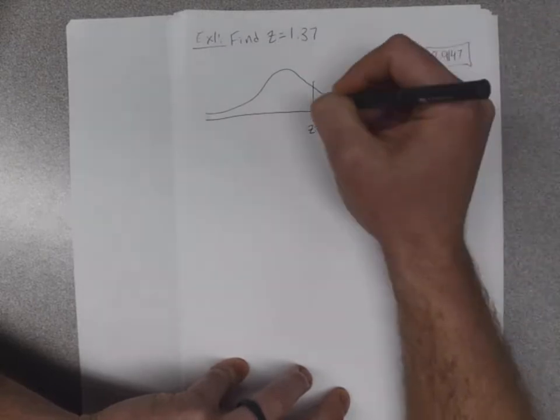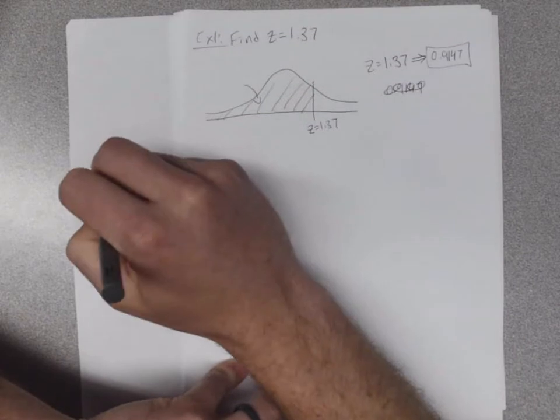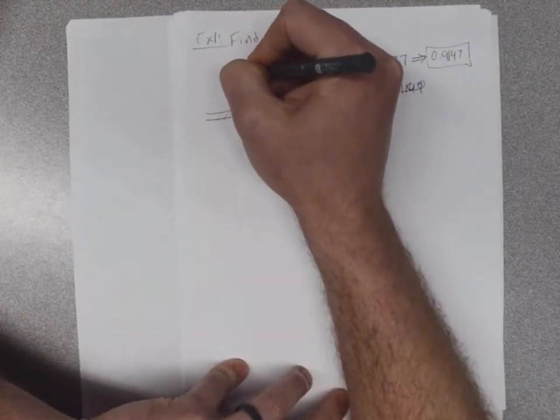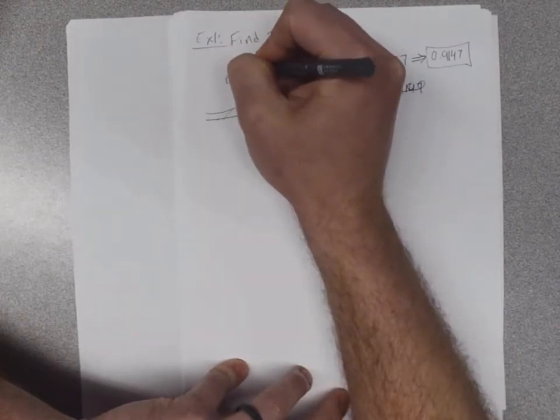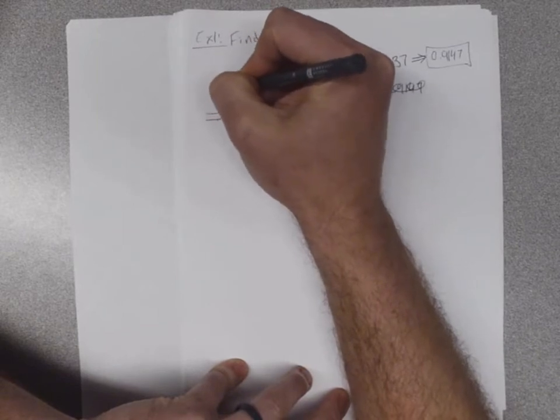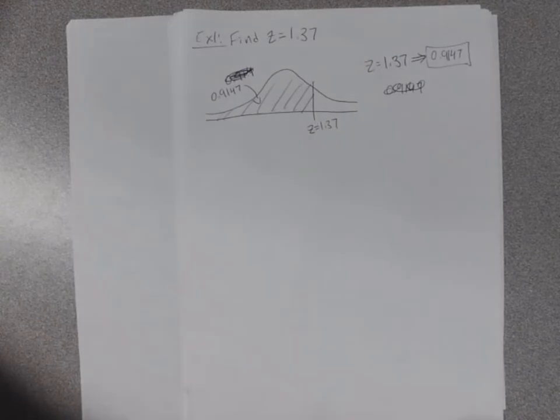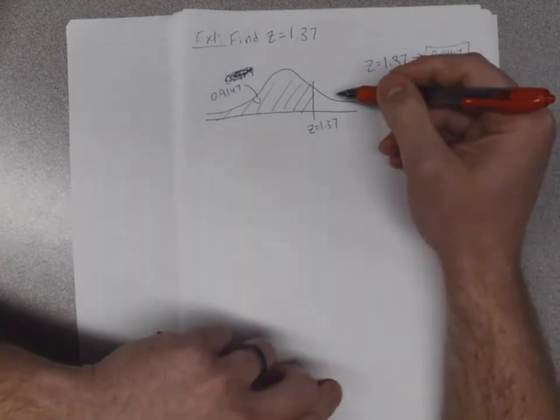So that is the proportion here. That says this is 91.47%, and I'm having an issue writing with this pen. That proportion is 0.9147.